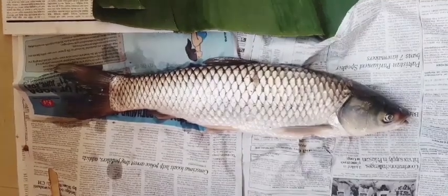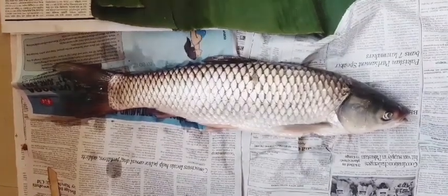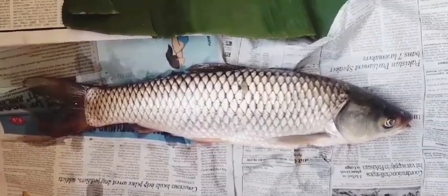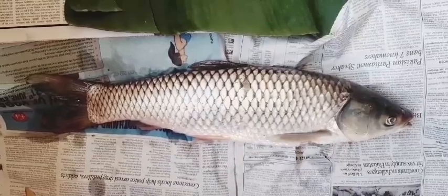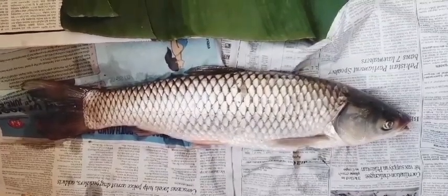Namaste, my name is Niti Sharma and today I am going to show you all the parts of the fish, both external and internal. The fish that I have taken is commonly known as grass carp.